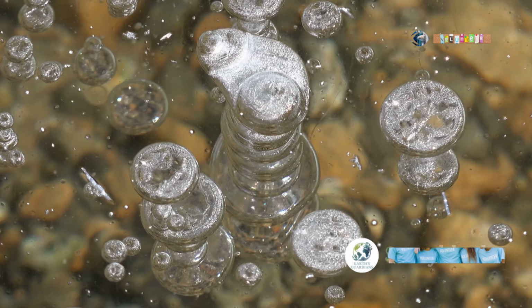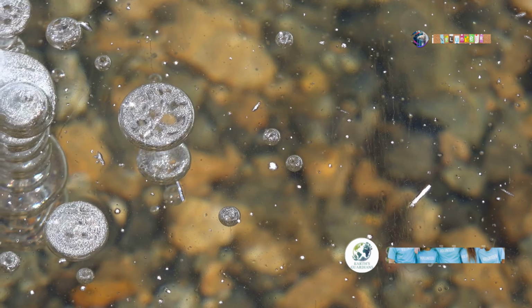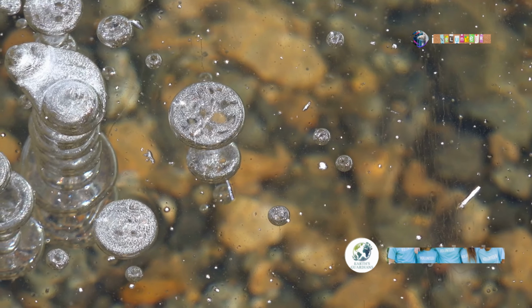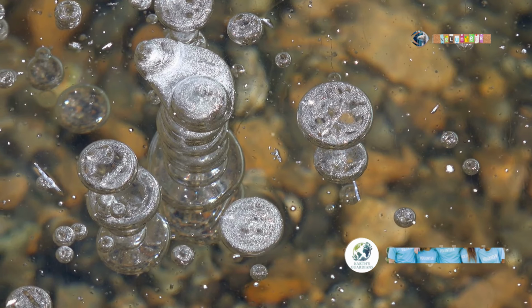Methane hydrate, sometimes called methane ice, is a frozen form of methane combined with water that forms in high-pressure, low-temperature conditions, meaning it is stable here at the deep seafloor where it forms mounds.